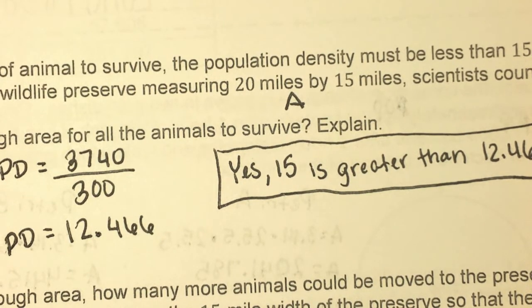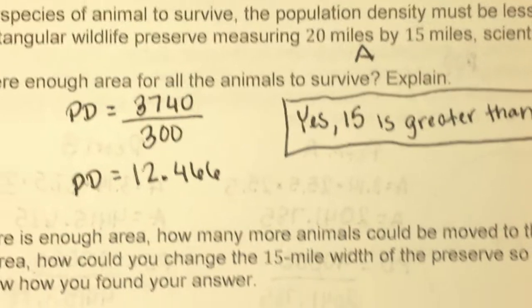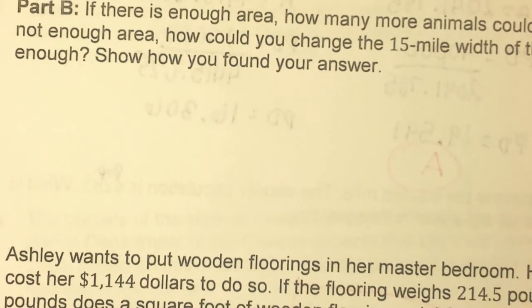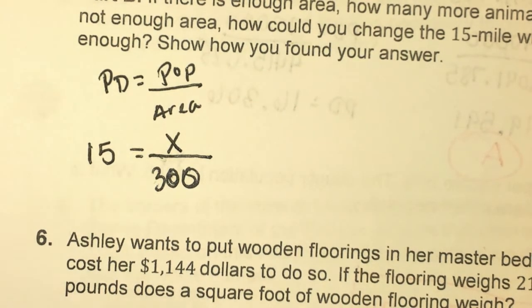Alright, so we're going to do some calculations and some adjustments. So first we need to find out like the maximum number of animals that can go into the preserve. We already know how many are in there. We need to find out what the max number is. To figure that out, we're going to use that 15 that they gave us for our population density. And let me write the formula out for you. So it's PD equals pop over area. And so we're going to use 15, the population density they gave us for the max, equals X, because we want to find out what the maximum population is going to be, over the land area, which was 300. That's the same amount of land, 300 miles. And then we need to solve that.